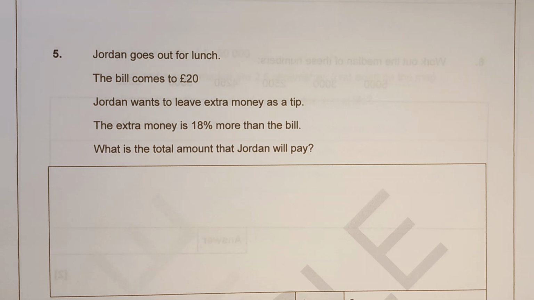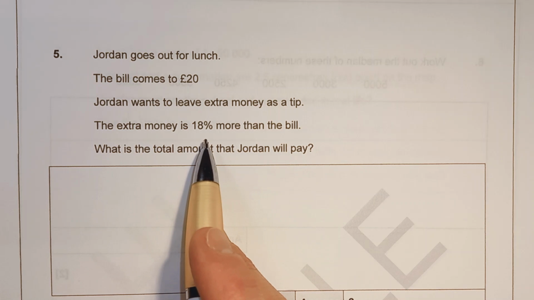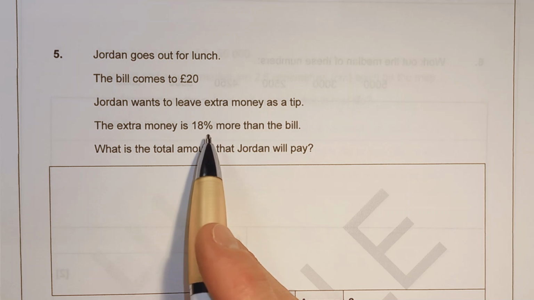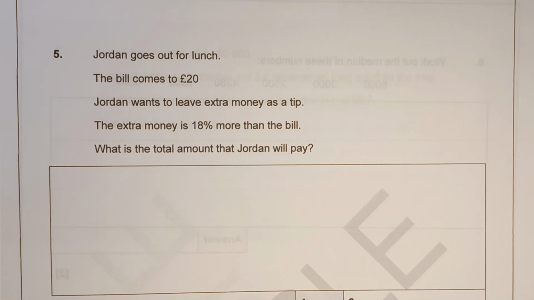Question 5. Jordan goes out for lunch. The bill comes to £20. Jordan wants to leave extra money as a tip. The extra money is 18% more than the bill. What is the total amount that Jordan will pay? Okay, so let's start off by thinking we want to work out what 18% of £20 is. That's going to be our starting point.